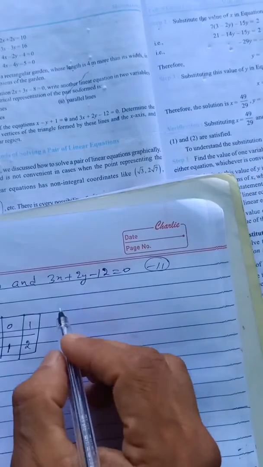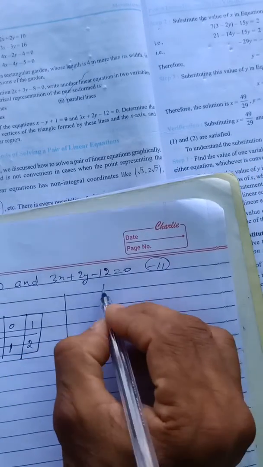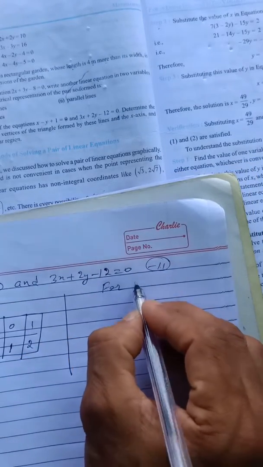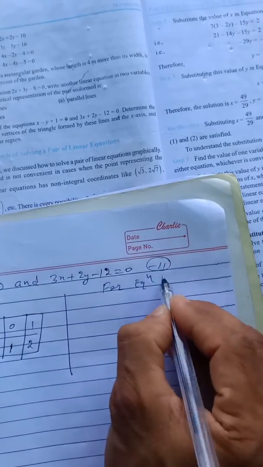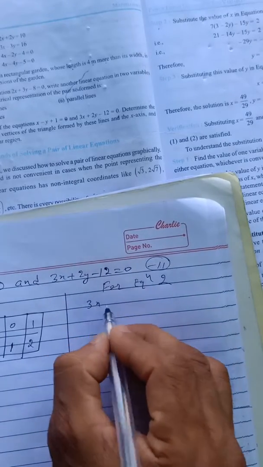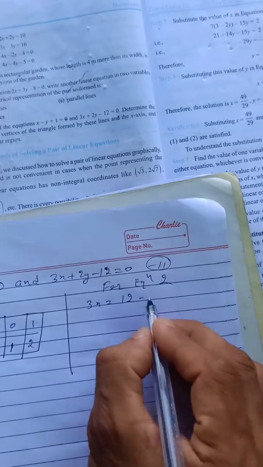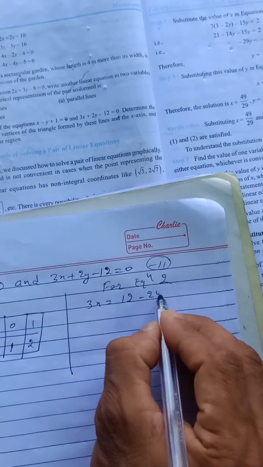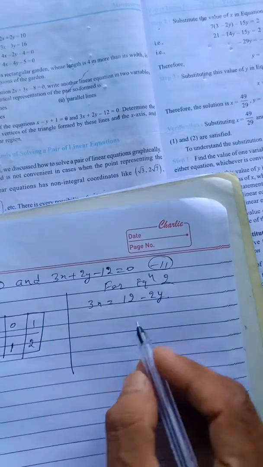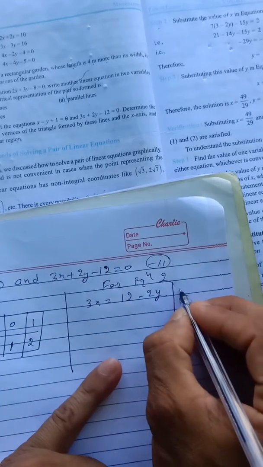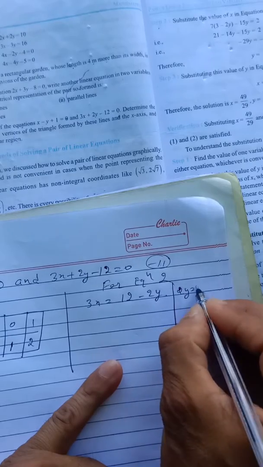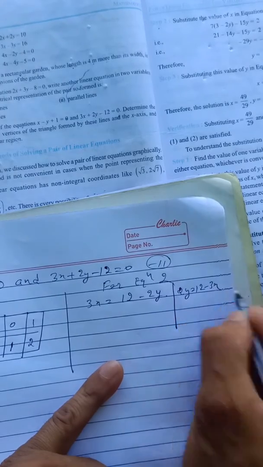For equation 2, 3x is equal to 12 minus 2y. We can also write it as 2y equal to 12 minus 3x.